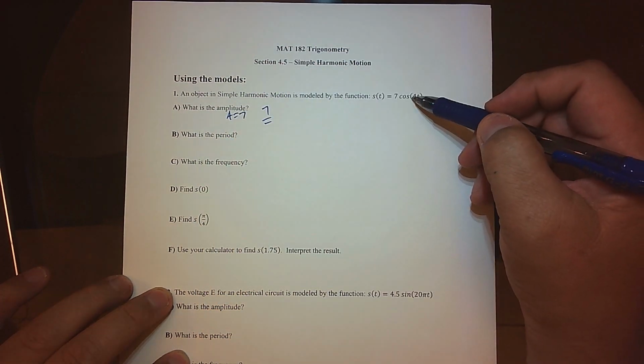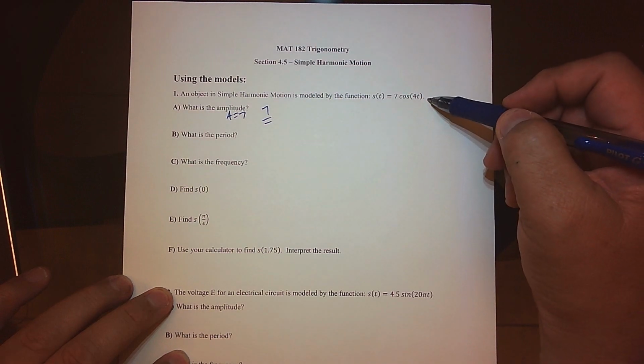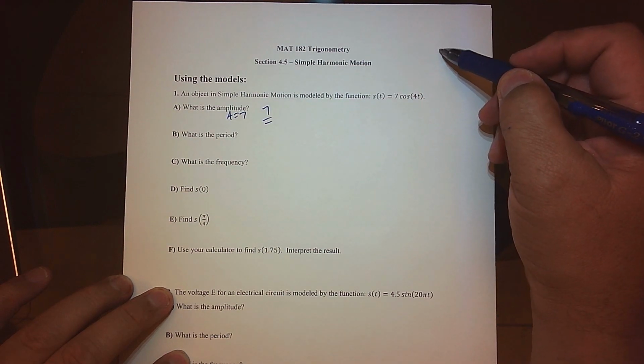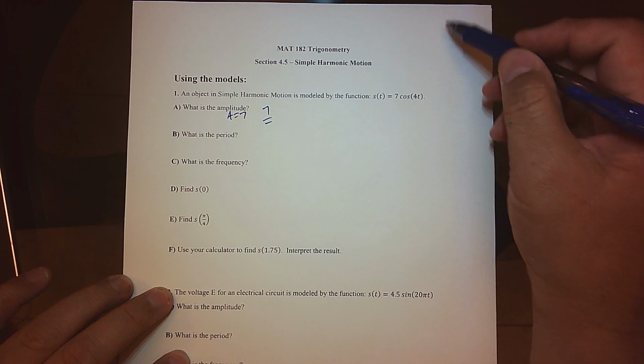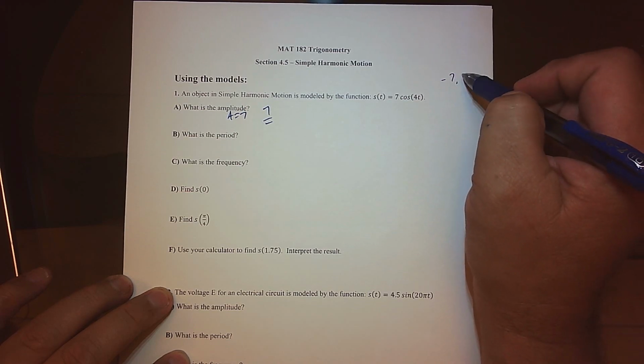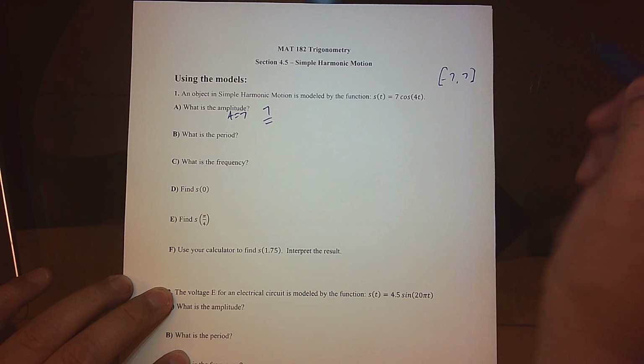So we've got a cosine wave that's 7 above the x-axis and 7 below. So it's bouncing between -7 and 7 if you wanted to get a range. So our amplitude is 7.